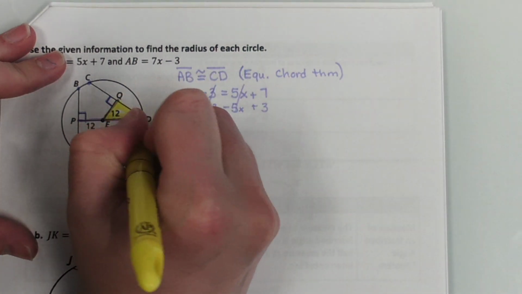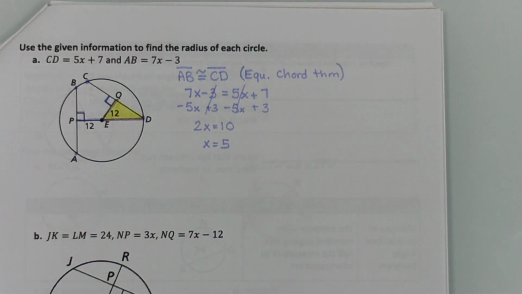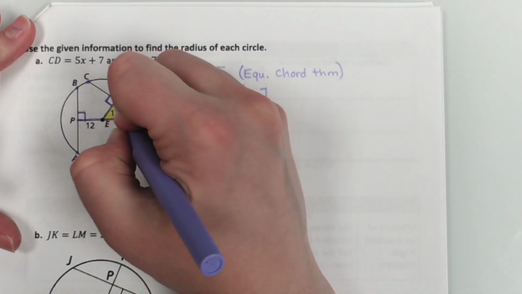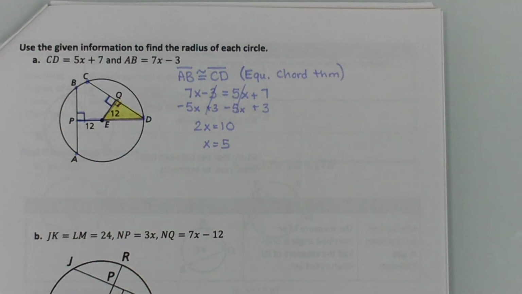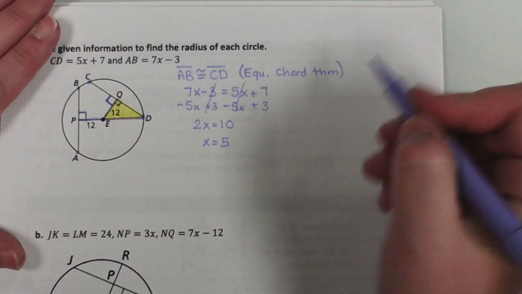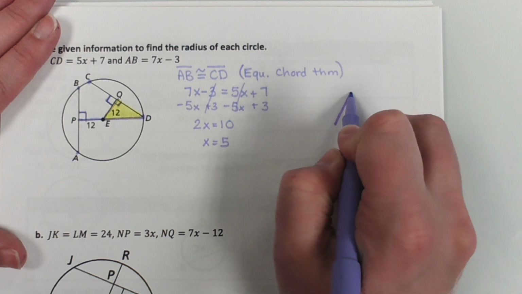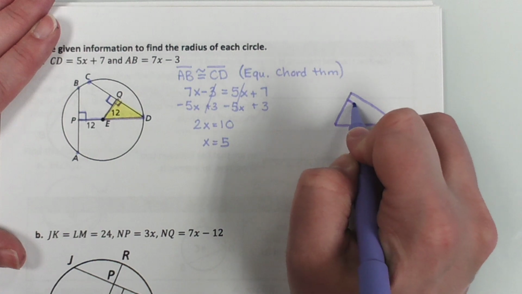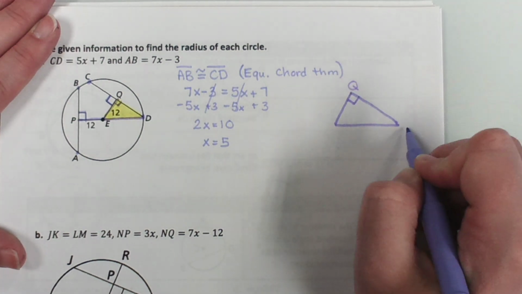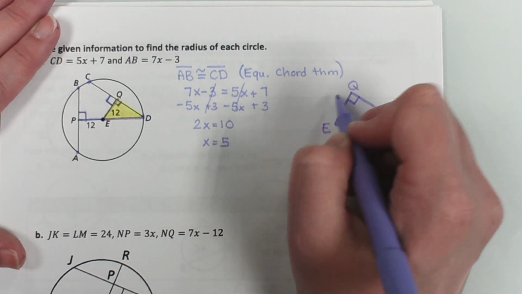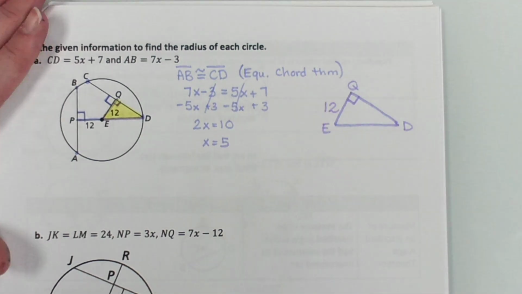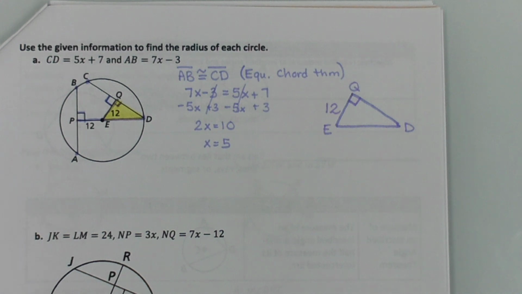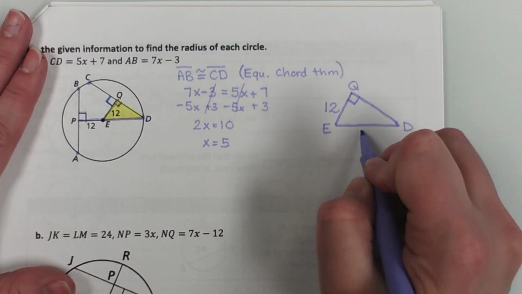Now you don't need to highlight this, but if it helps you kind of see where things are coming from, go for it. Would the bottom be 12 plus x? No. Okay, so I've got that right triangle there. Now I'm going to pull it out here just to work with it. You don't have to do that, but it tends to help a lot of people. And I'm going to label what I know on the right triangle. So that was Q, that was D, that was E, and EQ was 12. Now I want to solve for the radius. The radius is right here at ED, so that's R.